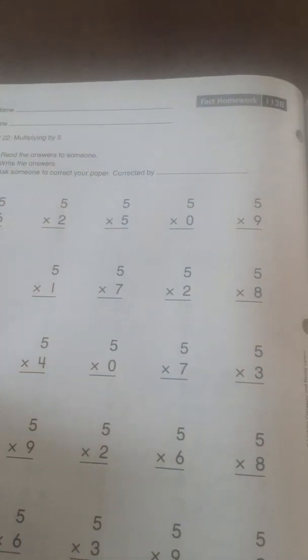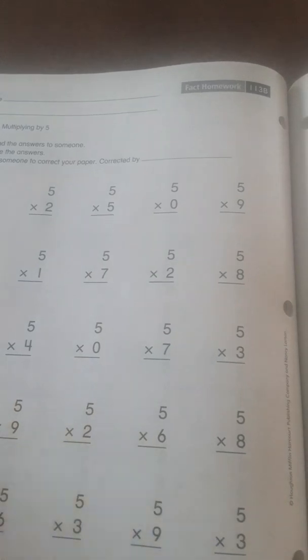All right. 113B is your homework. And 113B, the facts, is also your homework.